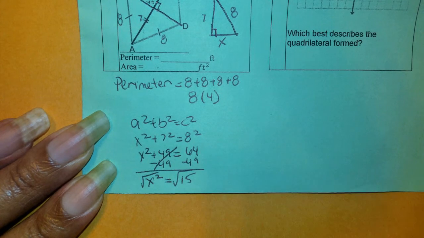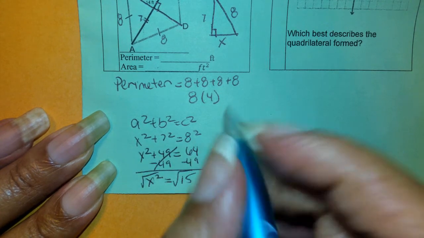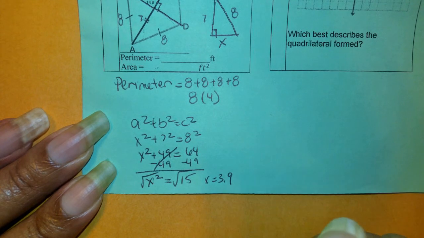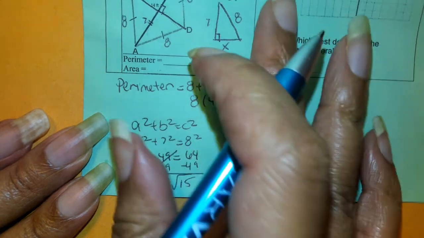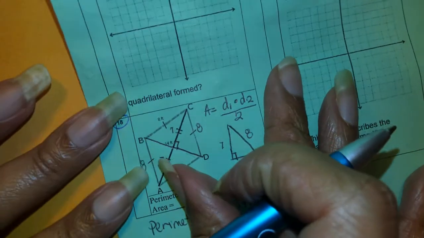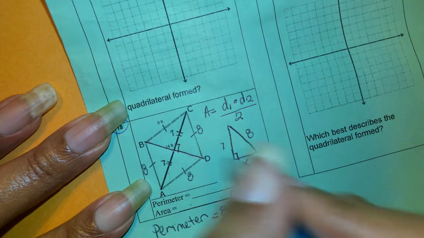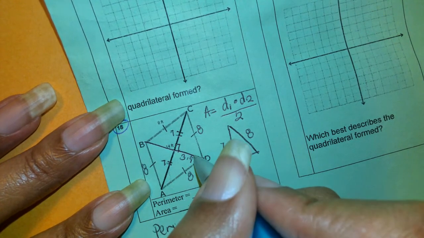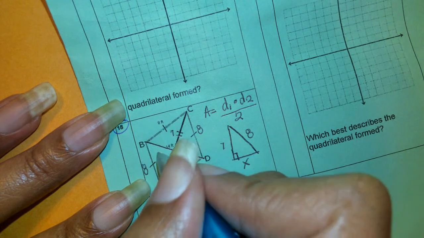And then we do the square root of that, and I believe x gave us 3.9. So what does that mean? We'll fill it into the picture. That means that x is 3.9, which is here. And if it's 3.9 here, we also know that it's 3.9 here.